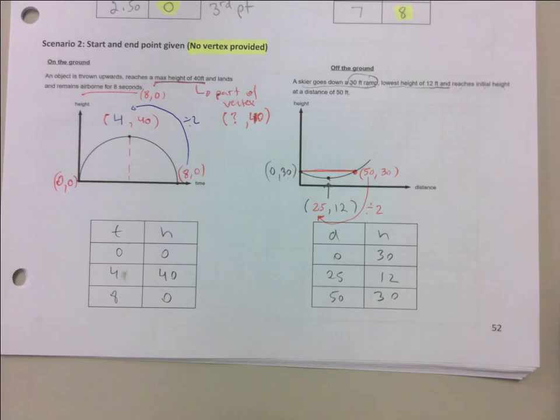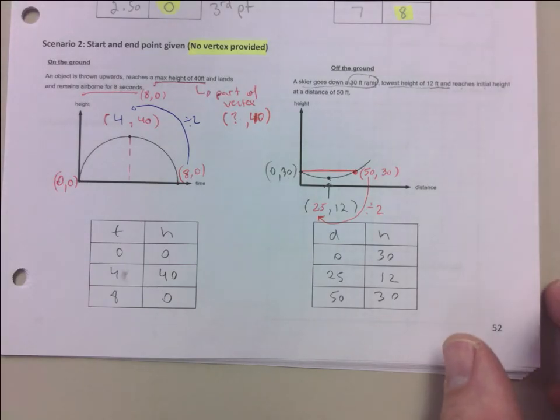Maybe you'll recognize this question. It's actually from grade 11. But maybe you were sleeping. So now you get to see it again. Page 53.